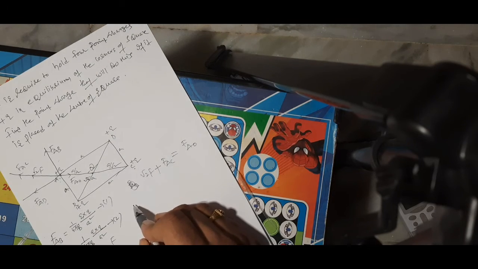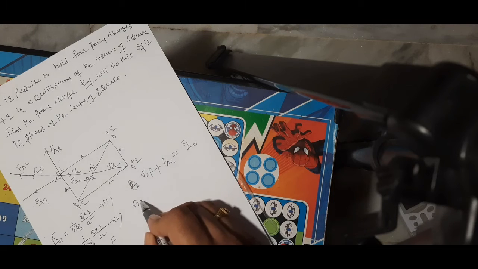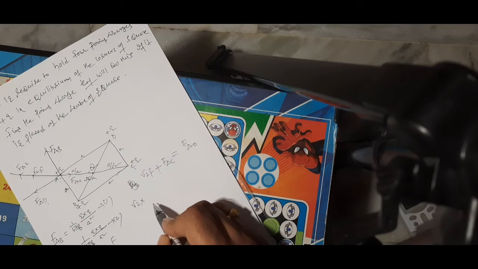Right, now root 2 into, what is the value of F here?